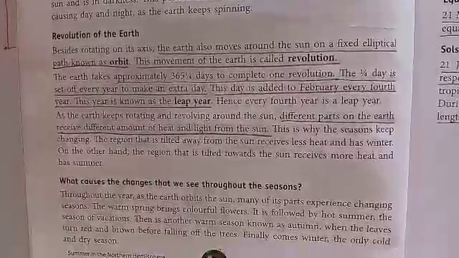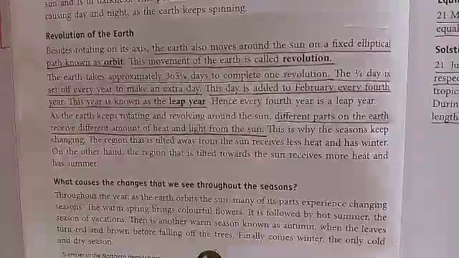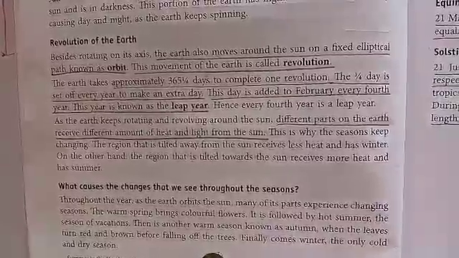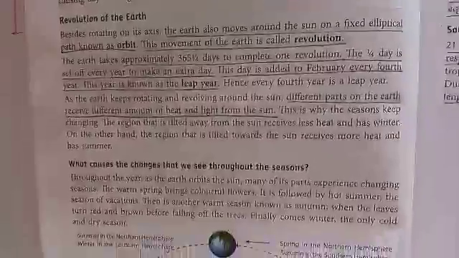As you know, in this tilted way, the part which gets more light and heat has summer, then it changes into winter, autumn, and spring. We'll study how we get the different seasons.